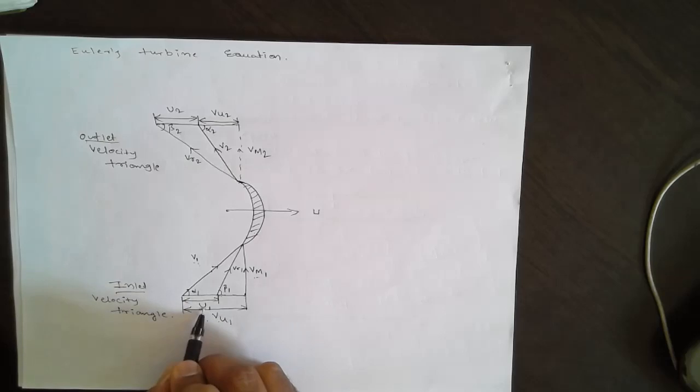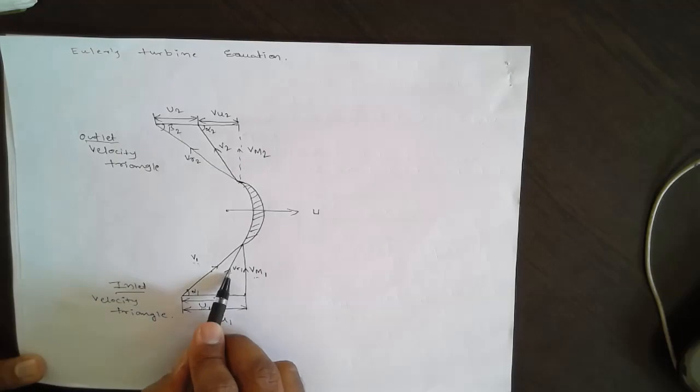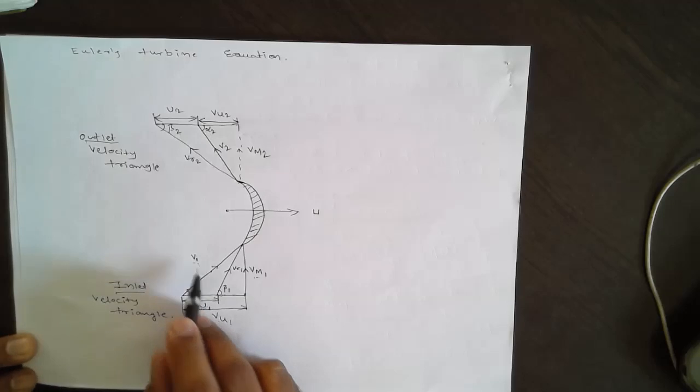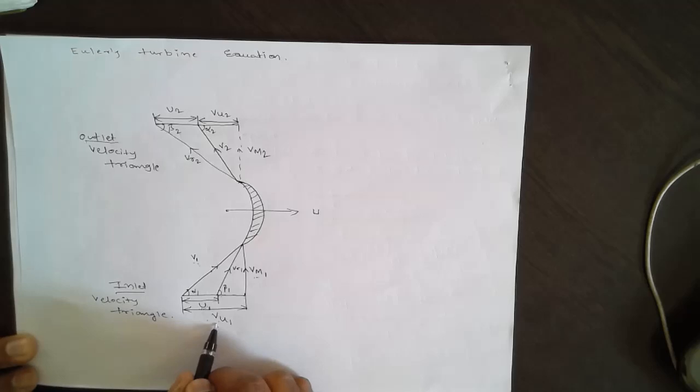VR1 is the relative velocity at inlet and VU1 is the tangential component of V1 at inlet, also called the component of V1 in the direction of the rotor, or velocity of whirl at inlet.